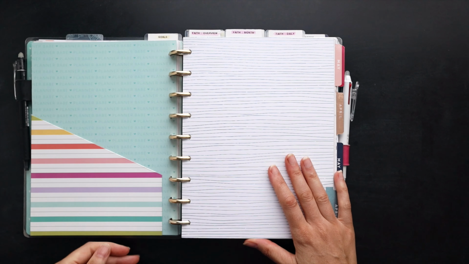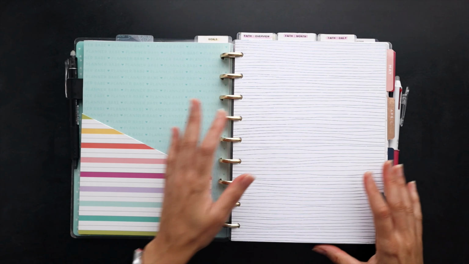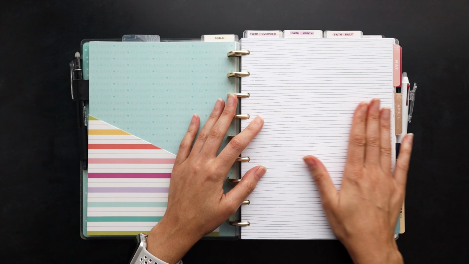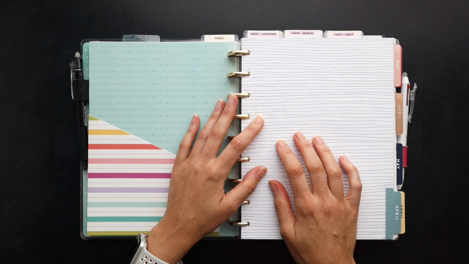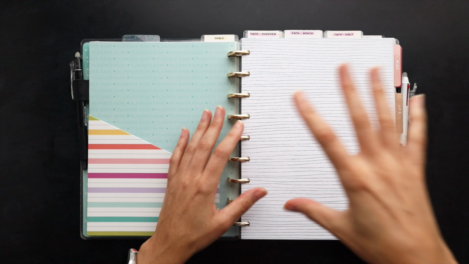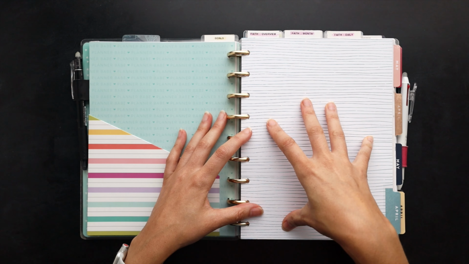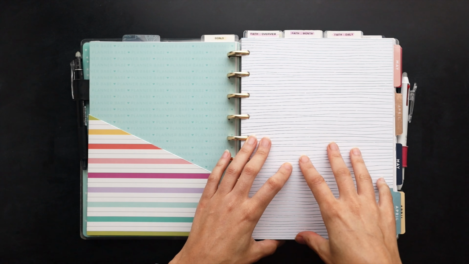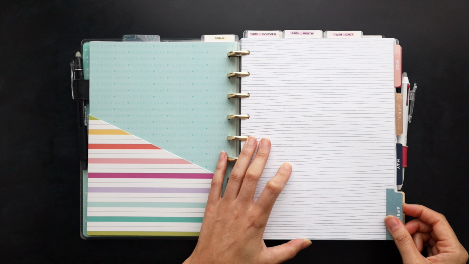Let's go ahead and jump right into my first section, which is my faith planner. The planner that I use is called Dainty Details by the Happy Planner, and it is a monthly layout planner. All of the planners that I use in here will be linked below in the description if you're looking for a certain layout that I have in here, so do check that out.